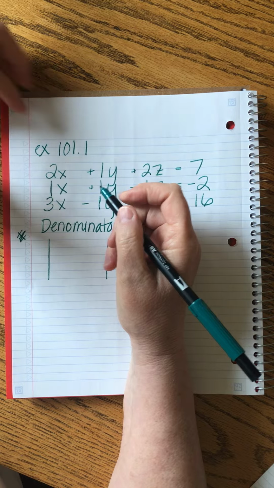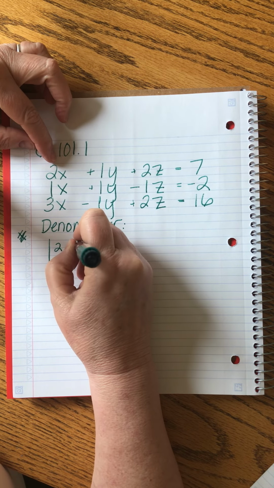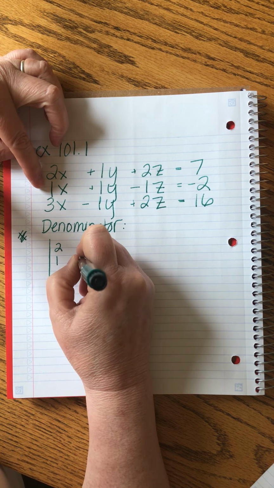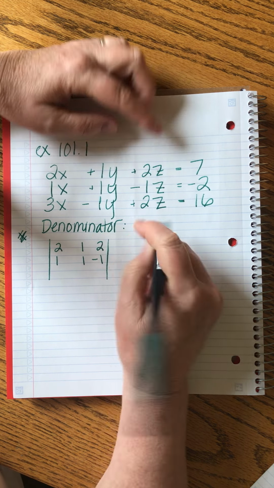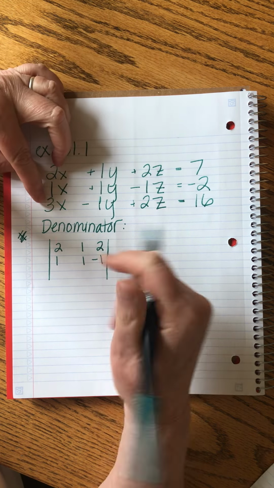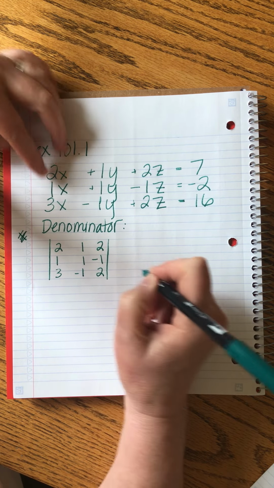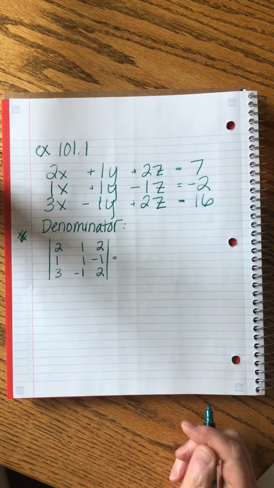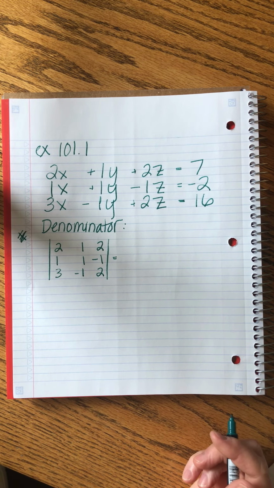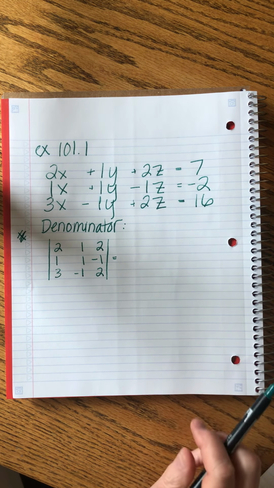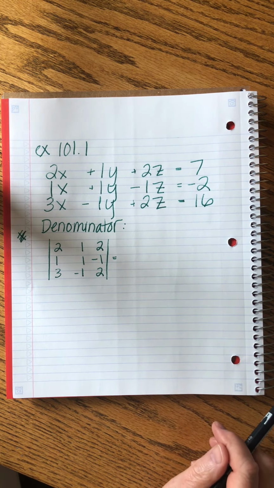All right, so we're going to put in 2, 1, 2, 1, 1, minus 1. Now you can see why the ones are kind of handy, because I can copy them without having to think at all. 3, minus 1, 2. Okay, so there is a 3 by 3 matrix that we want to solve to find out what the denominator is going to be on all of these variables that we're going to be solving for. But how do we do it?